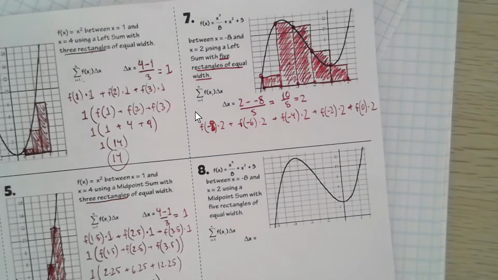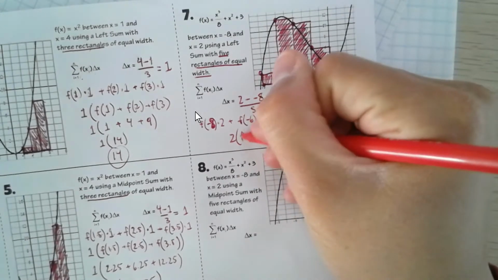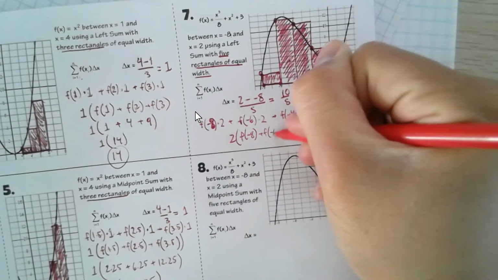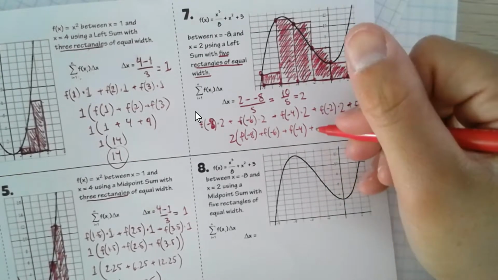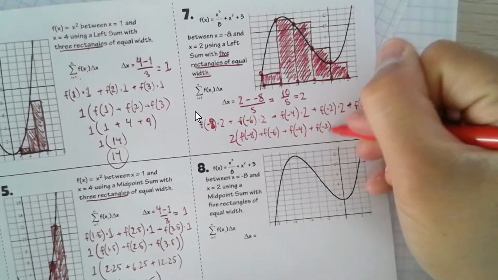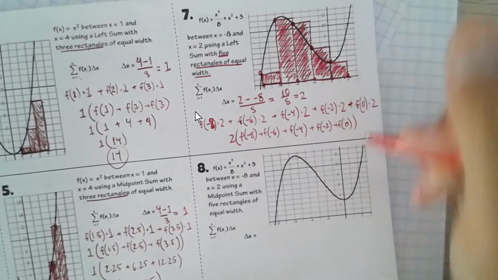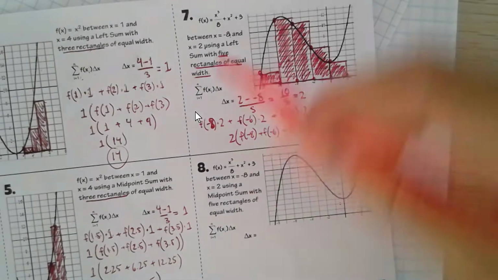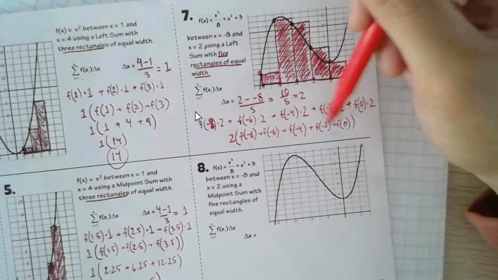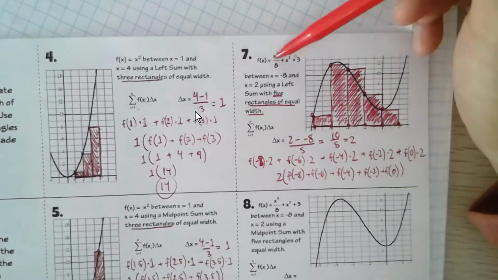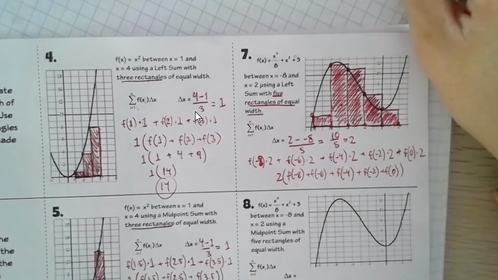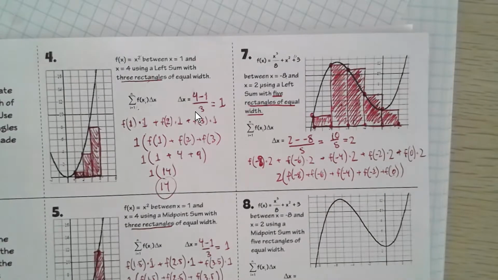And if I were to rewrite that, that'd be 2 times f of negative 8 plus the f of negative 6 plus the f of negative 4 plus the f of negative 2 plus the f of 0. The tricky part is having to figure out each of those heights because the equation is much more complex than our last equation. Our last equation was simply x squared. f of x this time is x cubed divided by 8 plus x squared plus 3. So I would highly recommend using a calculator for this.